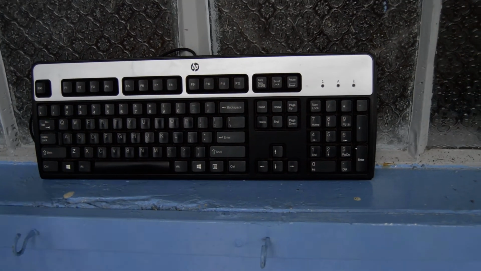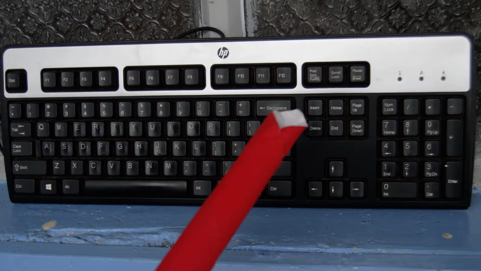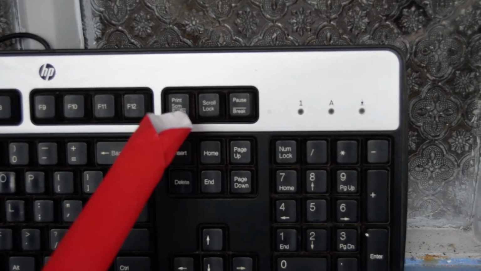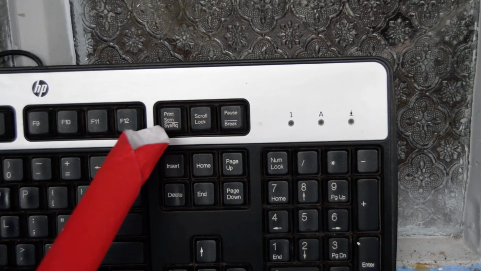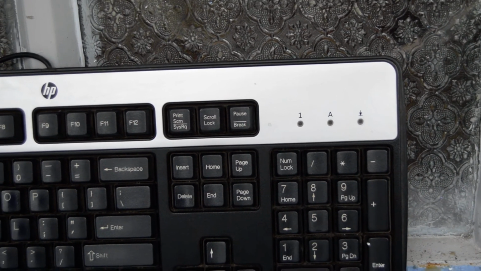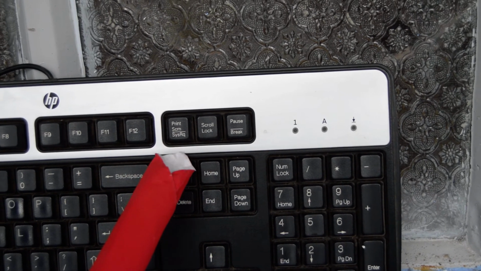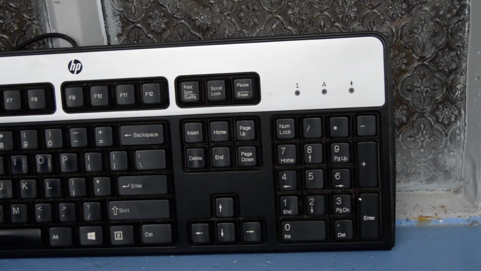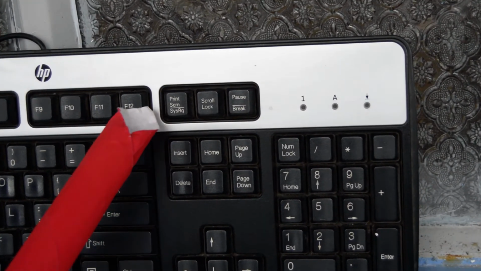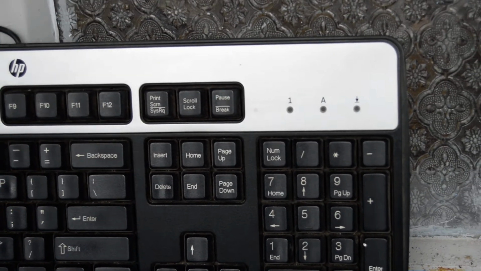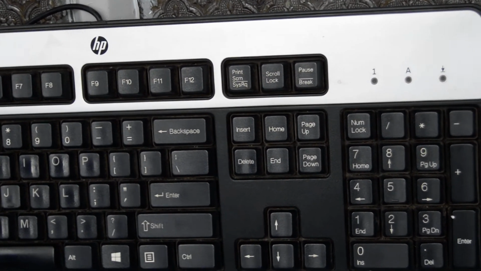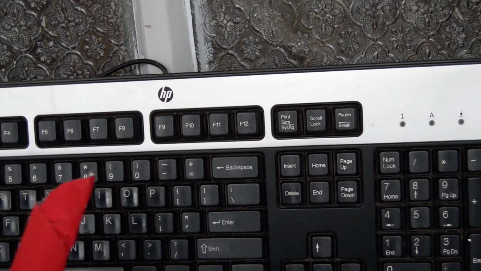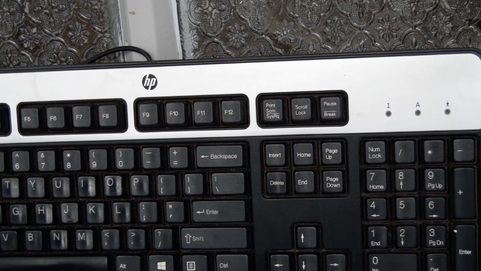Then the second last key that we're going to talk about is the Print Screen key, PRT SCRN. Now, Print Screen captures the information on the screen and sends it to the Windows clipboard. So if you press this, then go and paste it, you see the screen that you had captured. In short, you can even call it a screenshot key.